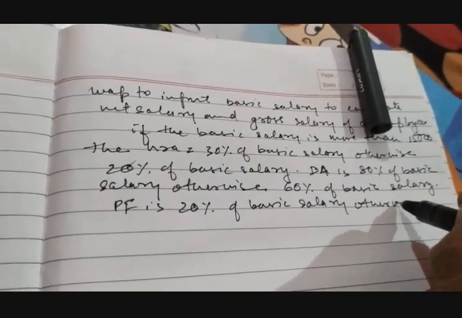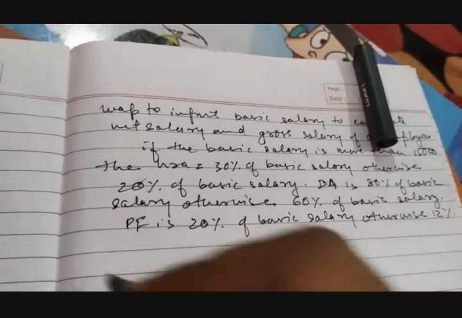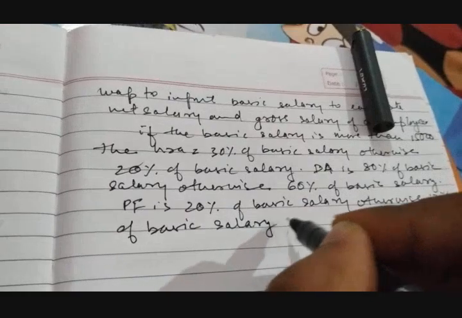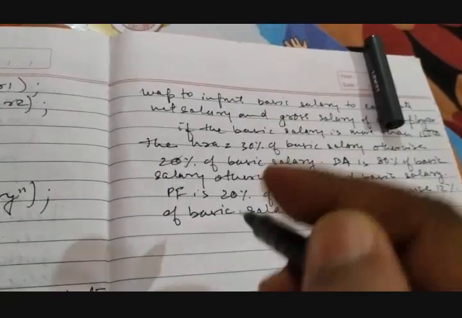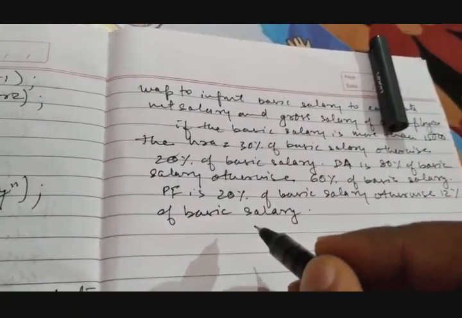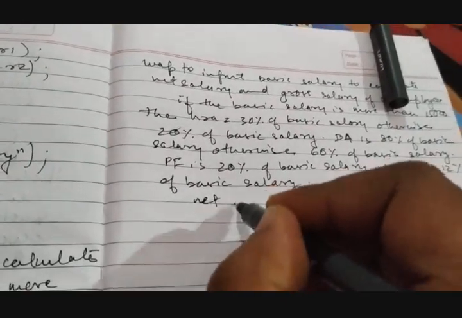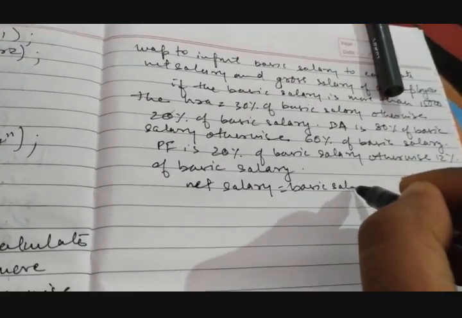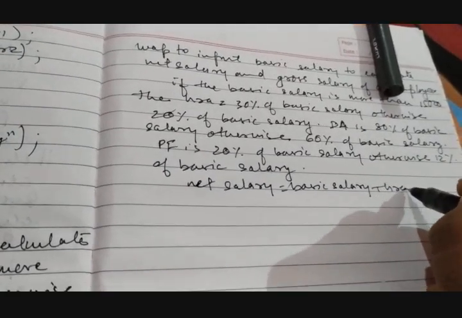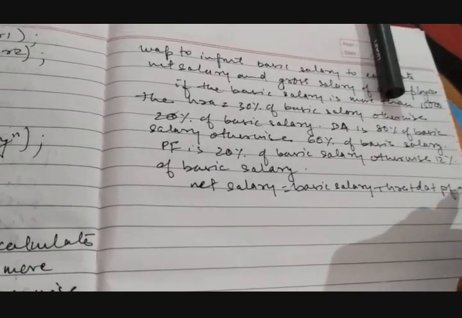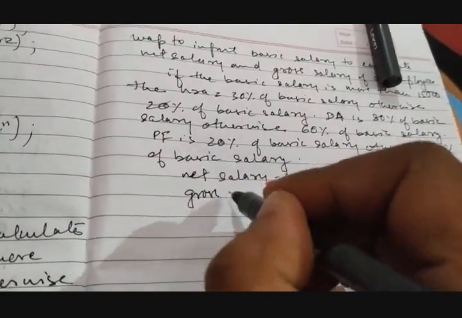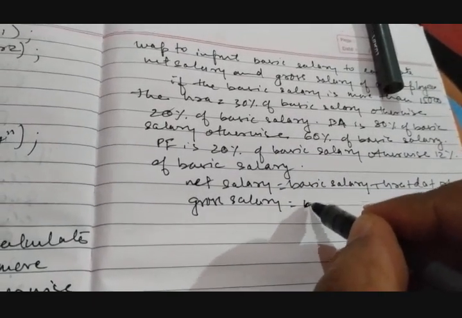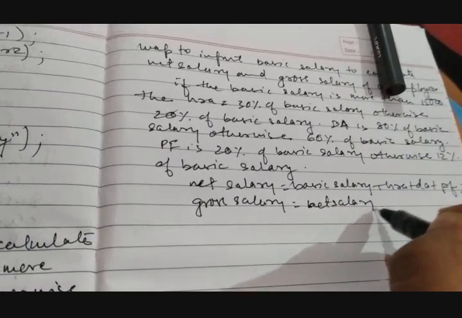Otherwise 12% of basic salary. Net salary equals basic salary plus HRA plus DA plus PF. Gross salary is the net salary minus PF.